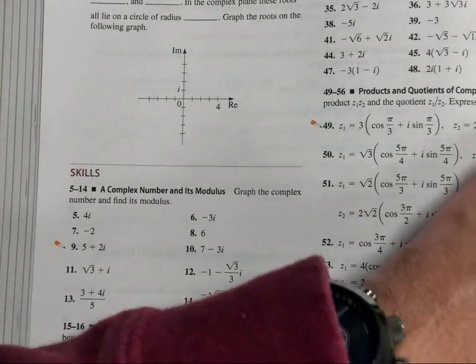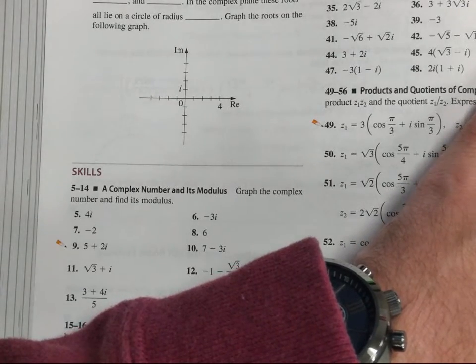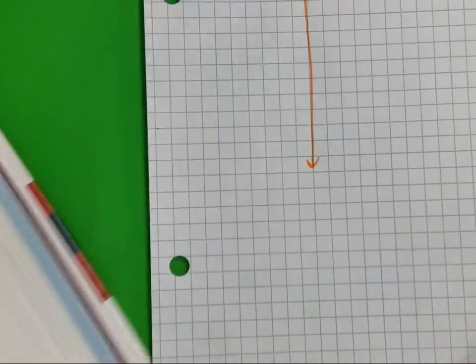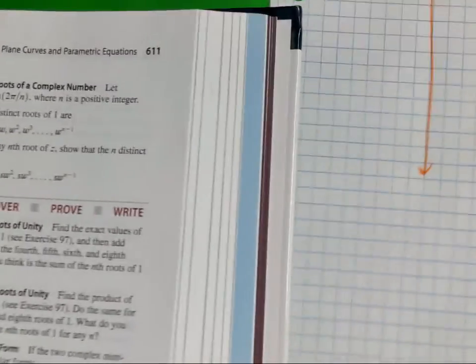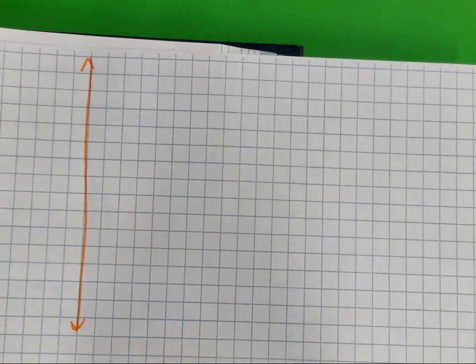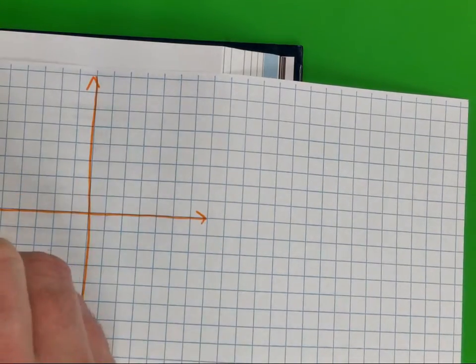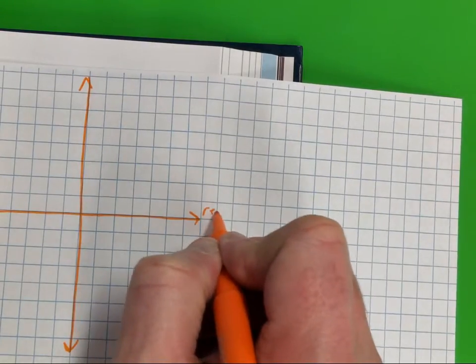When you're graphing complex numbers, we have something called the complex plane. This is the real axis.